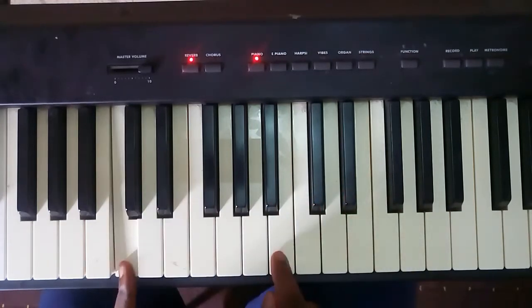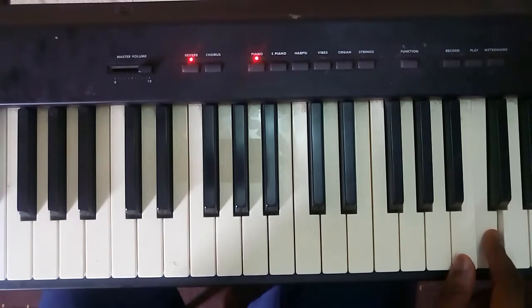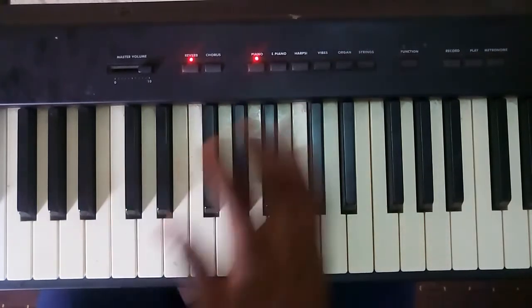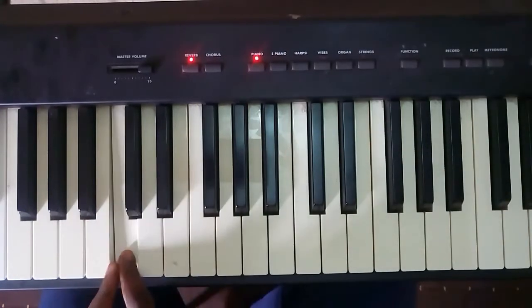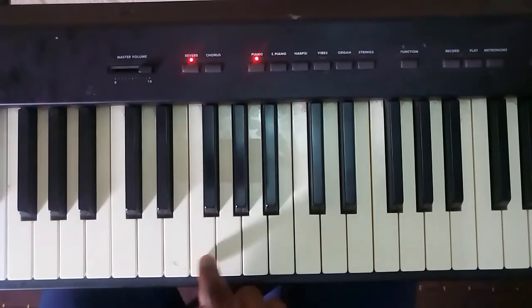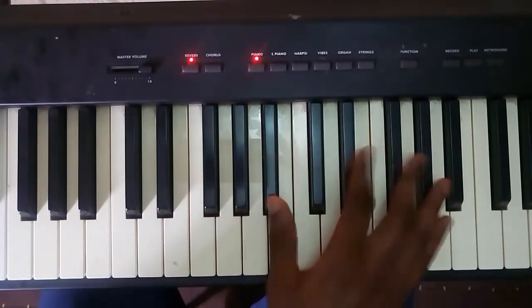So this is a C, this is a C, this is a C, this is a C. C's are the white note before the 2 black notes. The black notes are divided into 2, 3, 2, 3, 2, 3. All the white notes before the 2 black notes is a C, and all the white notes before the 3 black notes is the F. So that's a way of using landmarks to know the names of notes.